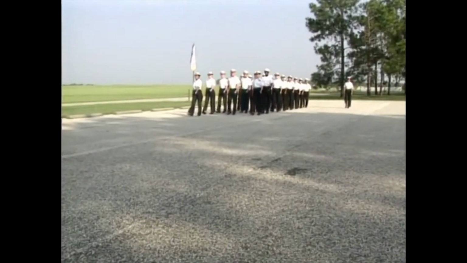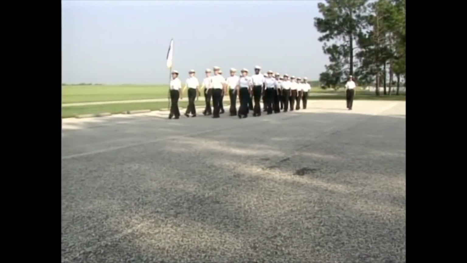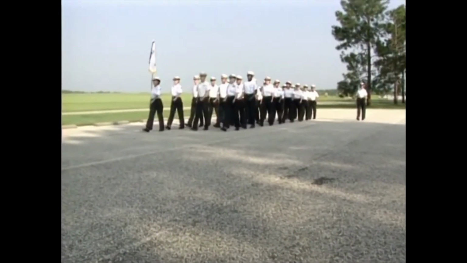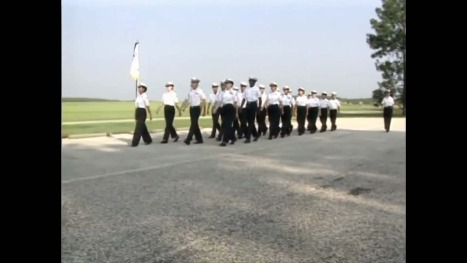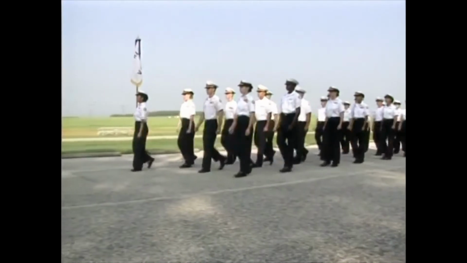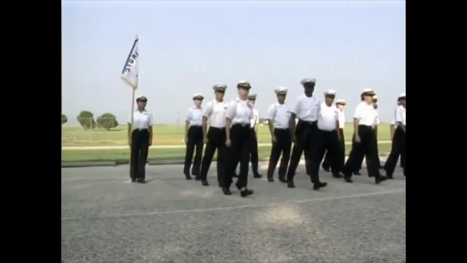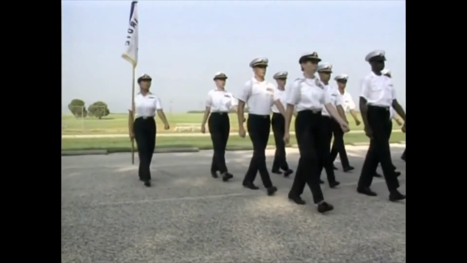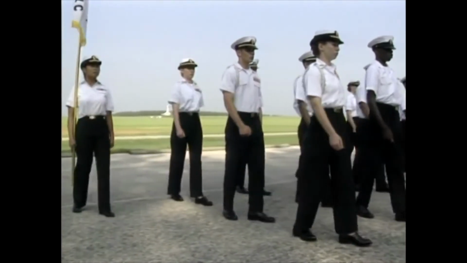The last of the direction changes we're going to talk about is marching toward a flank. The command is by the right or left flank, march. By the left flank, march. This command may be given from any marching formation, but it should not be given at halt.